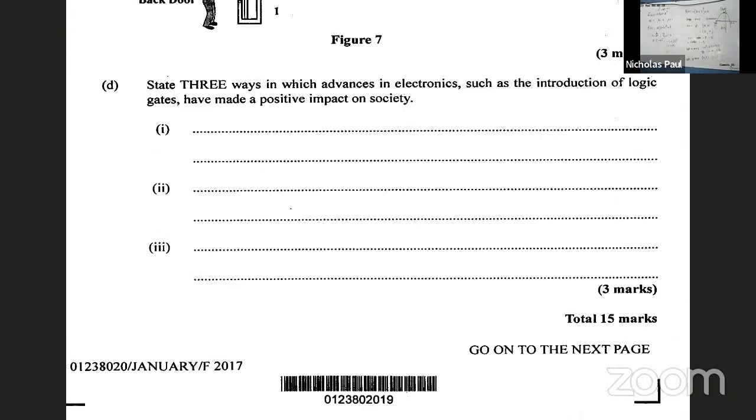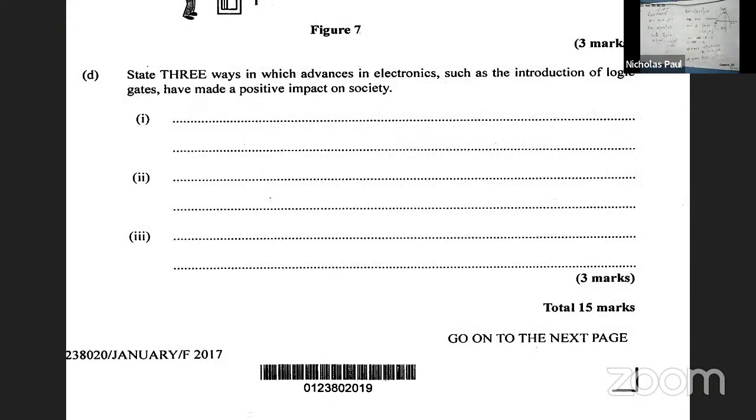What are 3 ways in which advances in electronics, such as the logic gates, have a positive impact on society? So 1 is alarms, to help with security. 2 is to help with calculations.